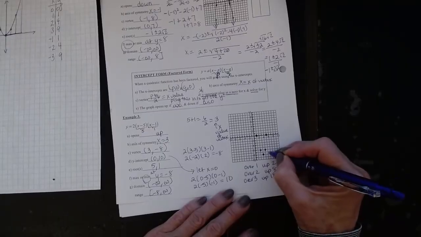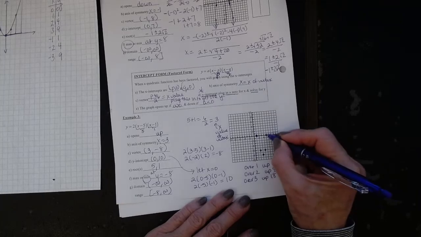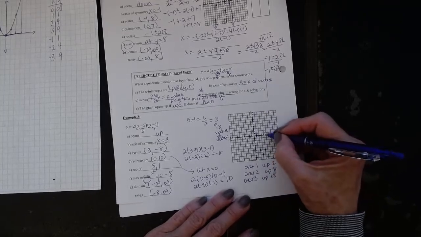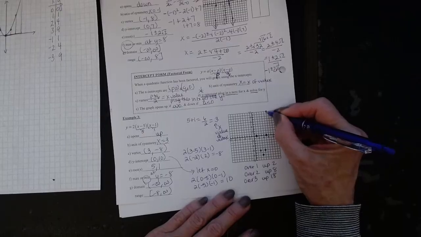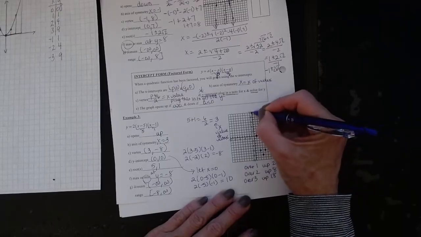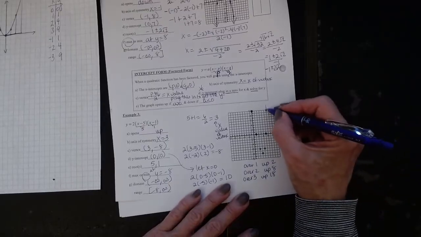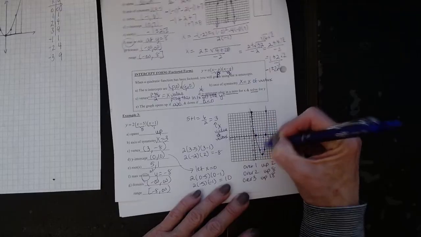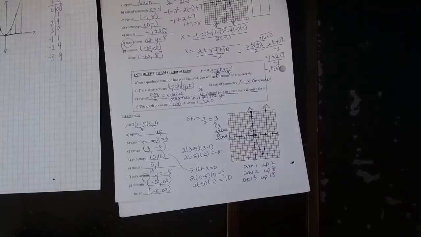Out 2, up 8. 1, 2, 3, 4, 5, 6, 7, 8 gets me right on my x-intercepts. And I'm going to go up to 18. So if this is 8 from the vertex up, then 10 makes it 18. So I'm at the very top, and there I am also on my y-intercept of 0, 10. So there is this parabola with a stretch of 2, vertex at 3, -8.